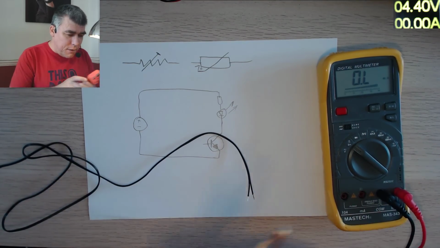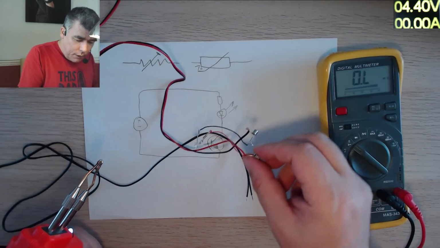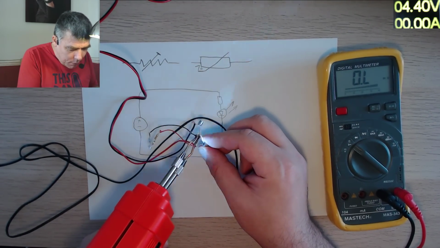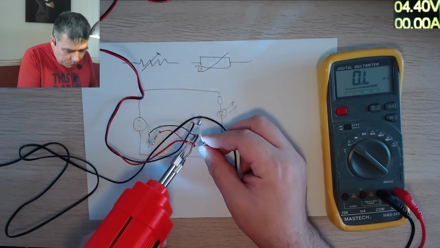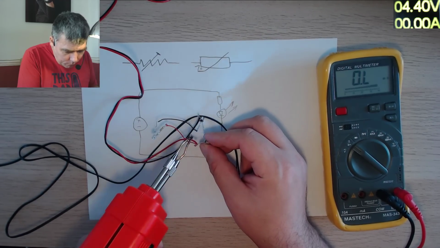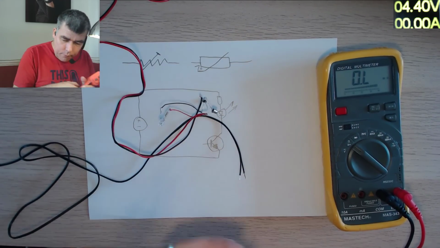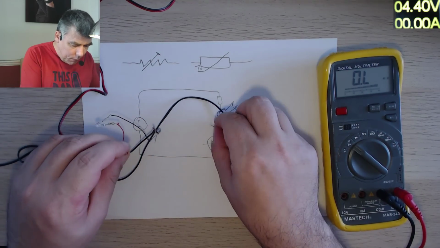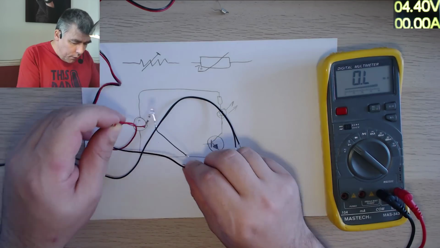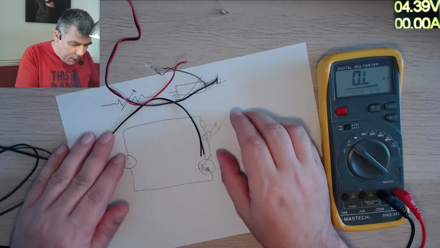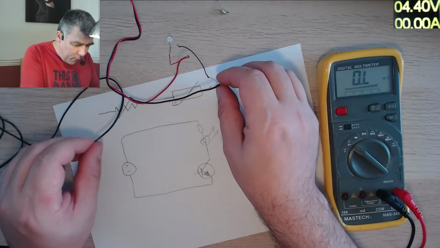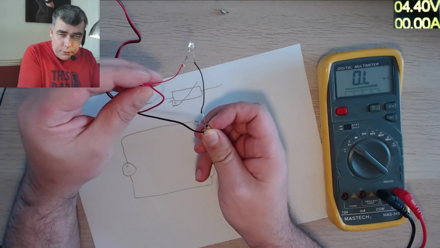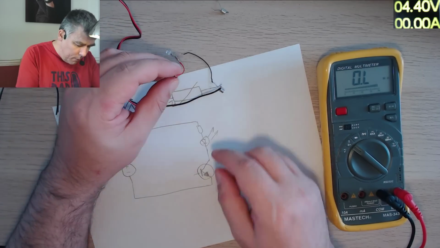So let's take a resistor. We have the resistor already. I will take out the phototransistor. Okay, phototransistor out, and we have these schematics. Yeah, exactly that's what we have here. We have the transistor, we have the LED plus and minus.